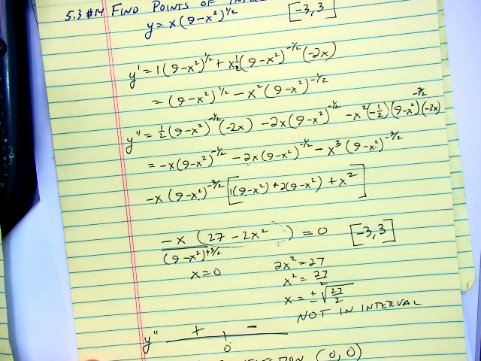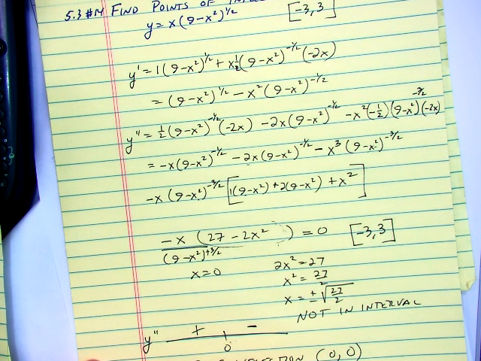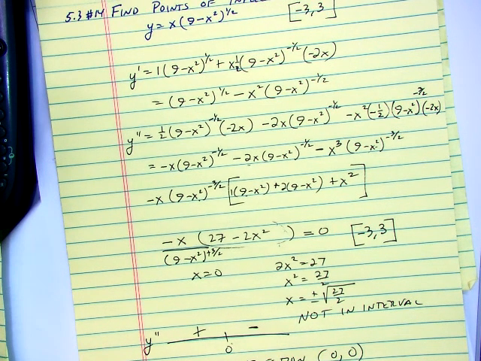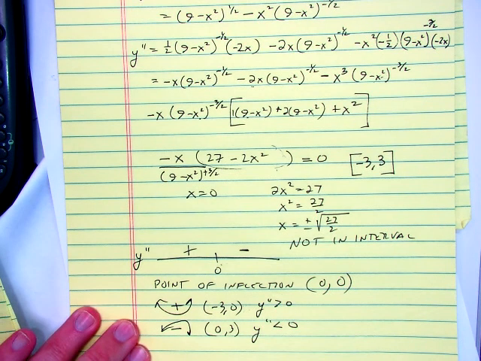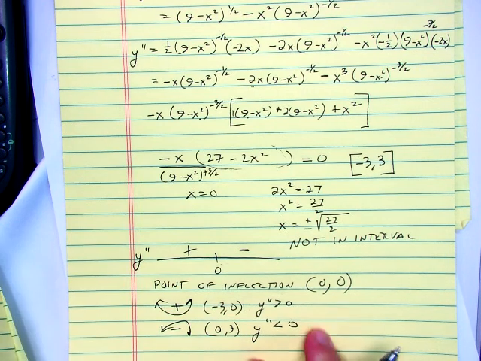It doesn't ask us for it, but we know it's concave up from negative 3 to 0, and my reason for that is y double prime is greater than 0. It's concave down from 0 to 3 because y double prime is less than 0. Okay? Oop, yeah, you couldn't see that. All right. So there is my answer to that whole thing.